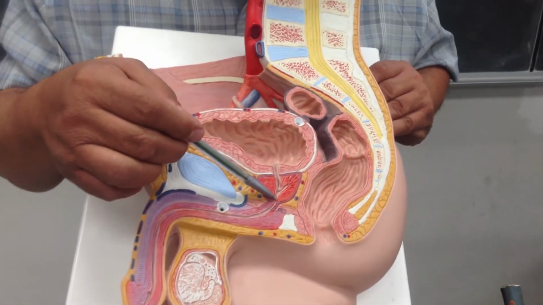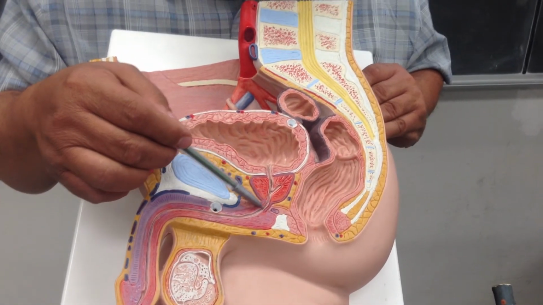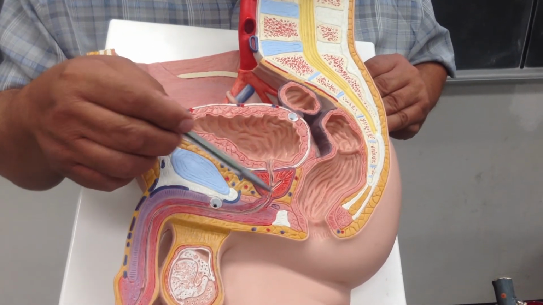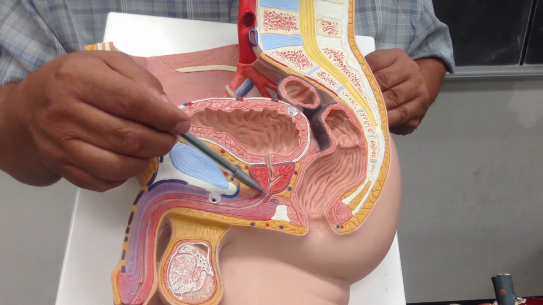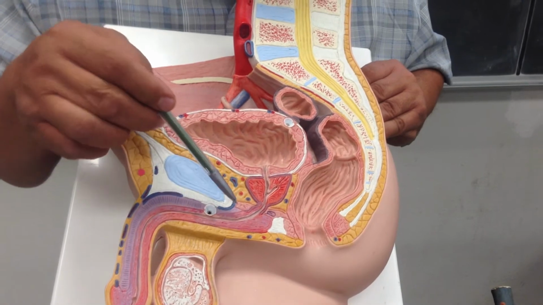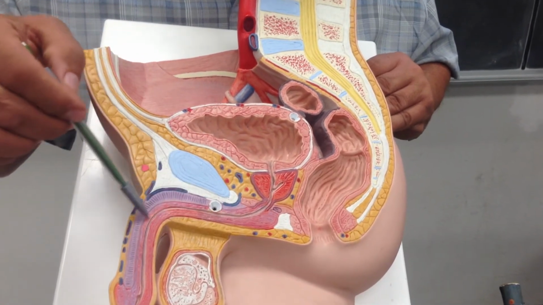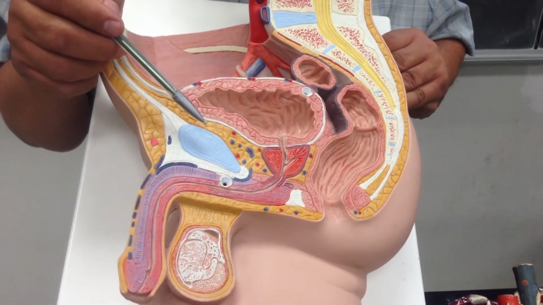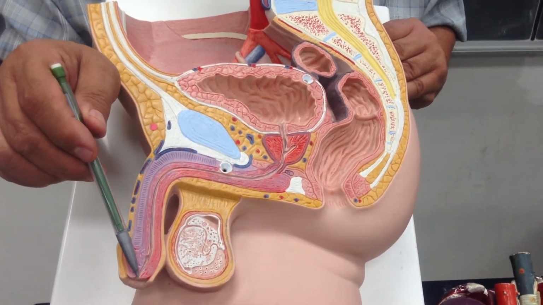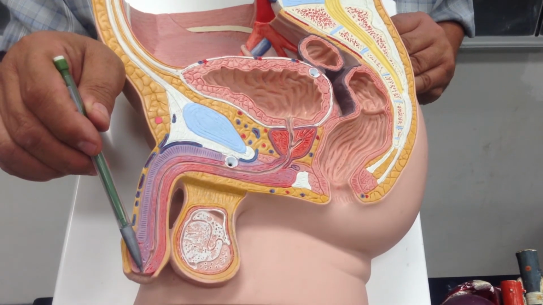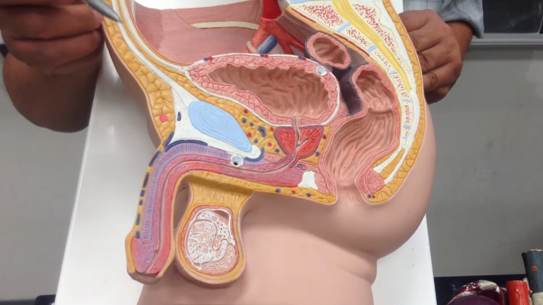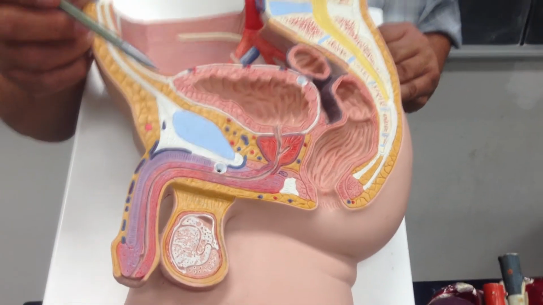So this is the prostatic urethra, this is the membranous urethra. Again, the membranous urethra is opposite the pelvic diaphragm or the external urethral sphincter. The third piece of the male urethra runs inside the penis. We call it the penile urethra. It runs all the way and opens at the tip of the penis at the external urethral meatus. It's not a sphincter, it's an opening or meatus. That's it for the male urethra.